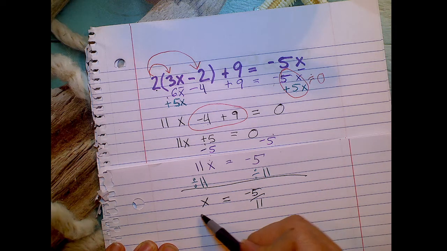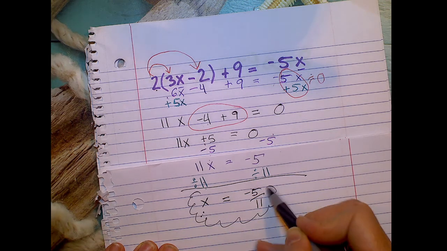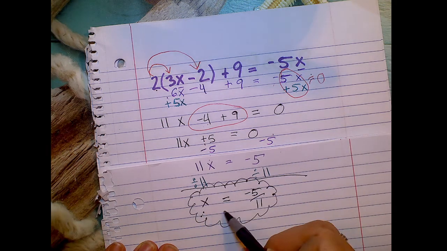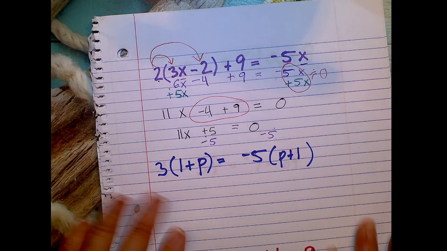Now I have isolated x. I've got it all by itself, and I can just read the answer off the page. x equals negative 5 over 11. Let's try another problem.